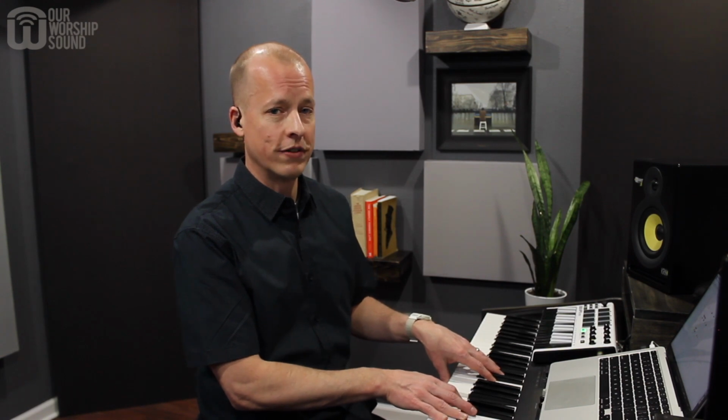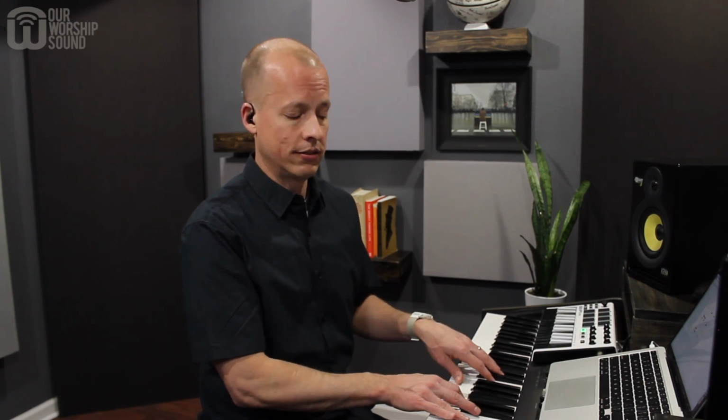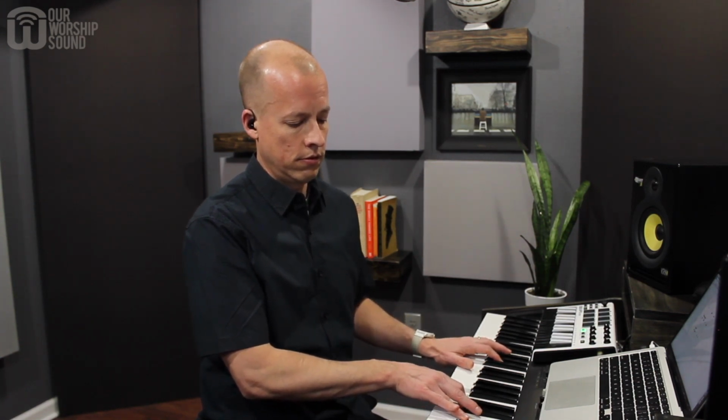Okay, so this one feels a little bit darker. It went up a step, okay, and that's the 6th chord. So we're going 5, 6, then this. Okay, and I already said we're ending with the 1 chord.